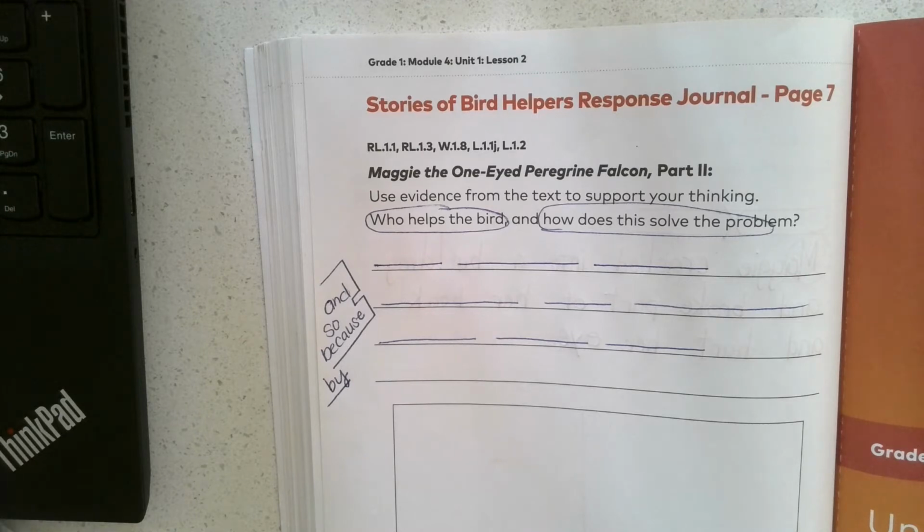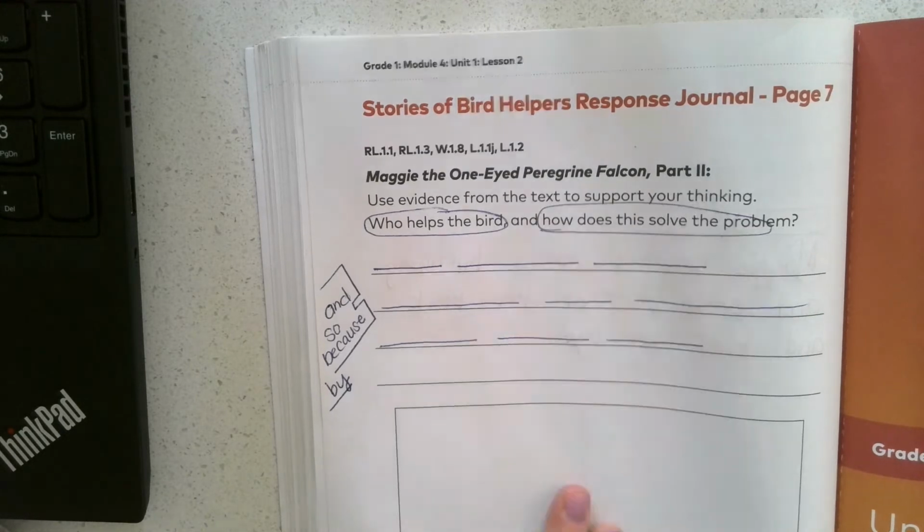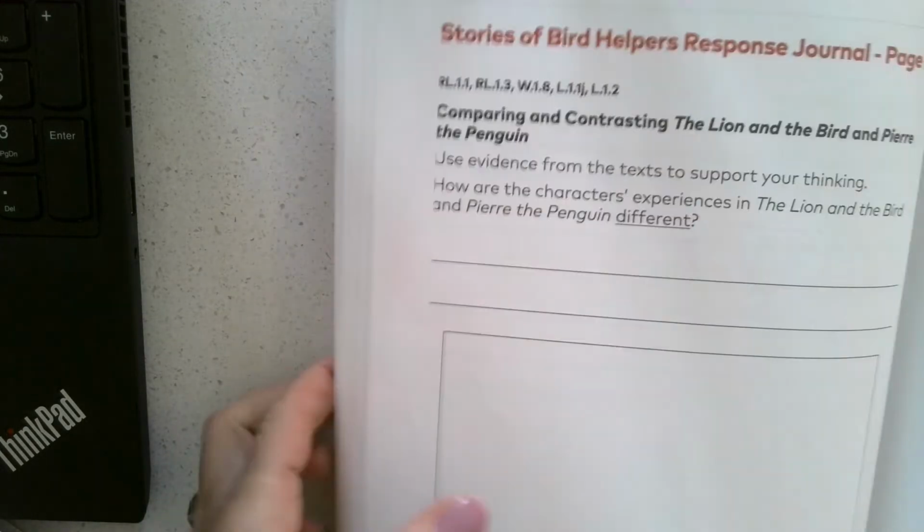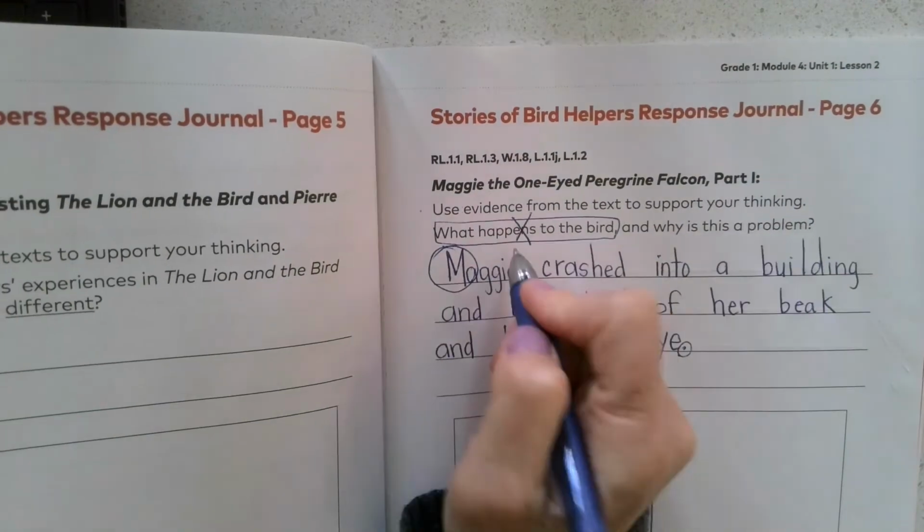The doctors help. H, E, L, P. The doctors help Maggie. You can turn to the page before if you need to know how to spell Maggie. So if you go back over to your page from yesterday, you can find the word Maggie.